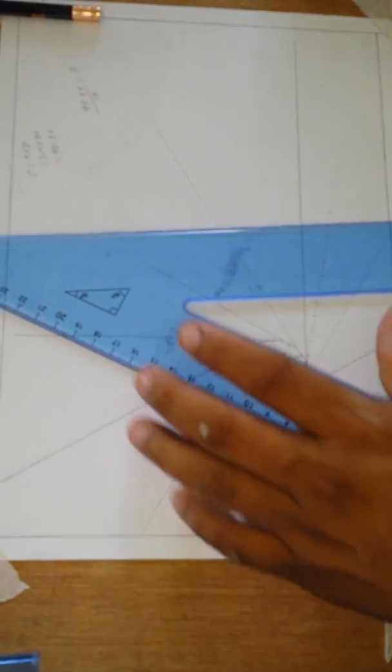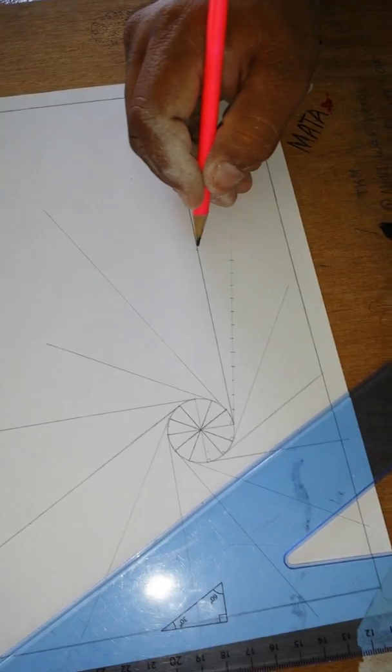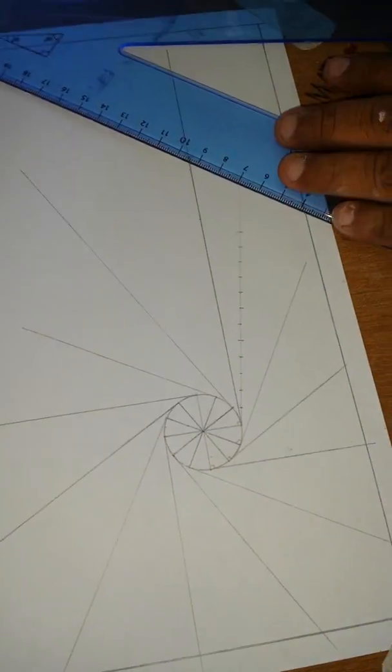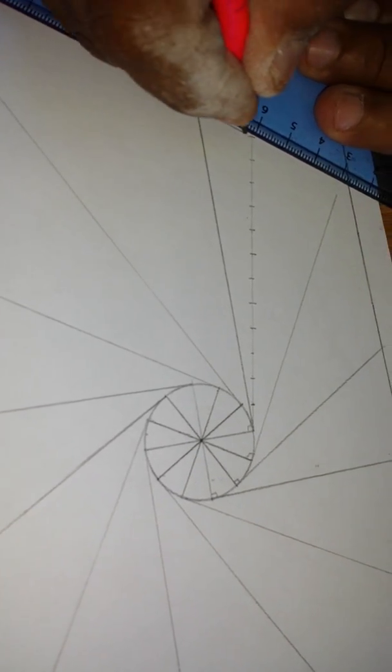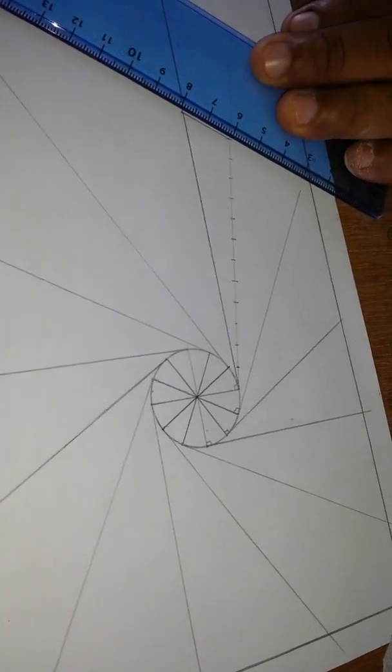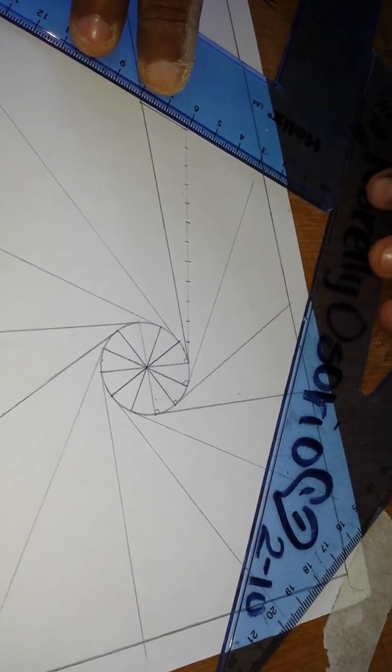Any ruler. Then, as you can see here, what I will do now is draw a line from the 12 point to this point. I draw that line there. That is the one that will give me the angle, like that. And then I will set the other ruler or set square underneath.